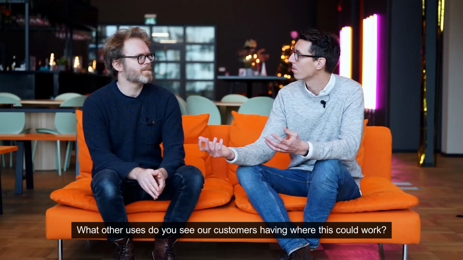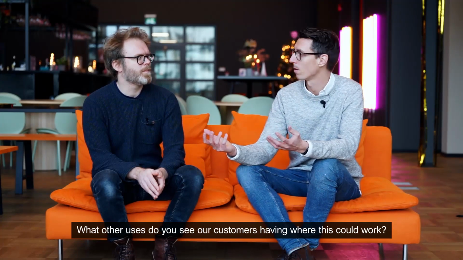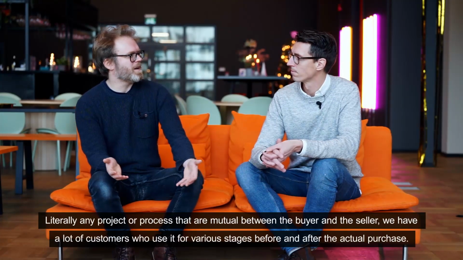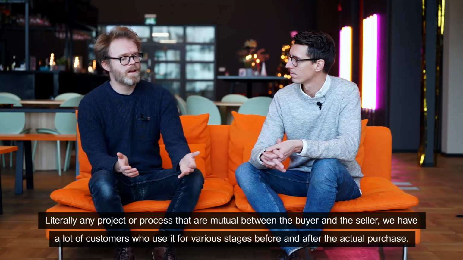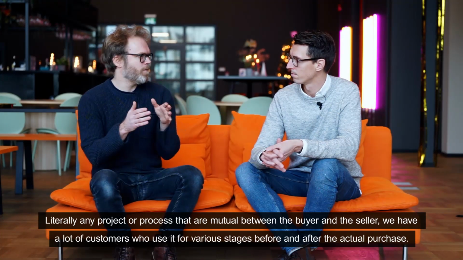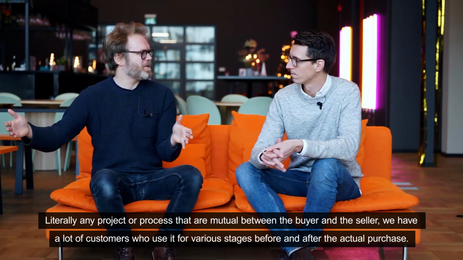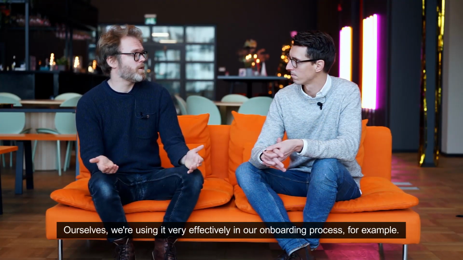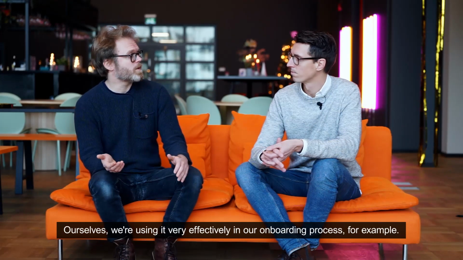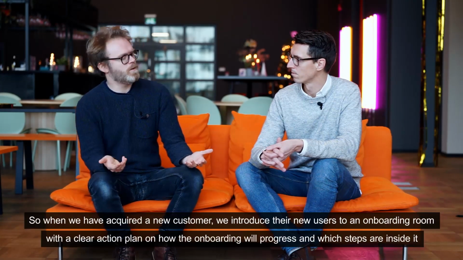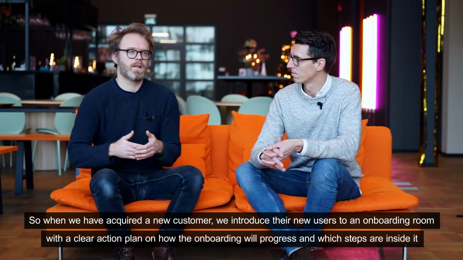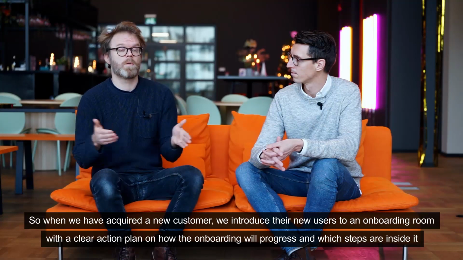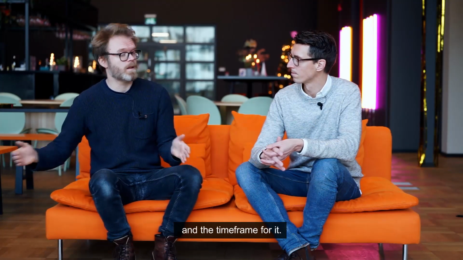Okay, so working with more complex sales processes is one of the use cases for the action plan. What other uses do you see our customers having where this could work well? Literally any project or process that is mutual between the buyer and the seller. We have a lot of customers who use it for various stages before and after the actual purchase. Ourselves, we're using it very effectively in our onboarding process, for example. So when we have acquired a new customer, we introduce their new users to an onboarding room with a clear action plan on how the onboarding will progress and which steps are inside it and the time frame for it.